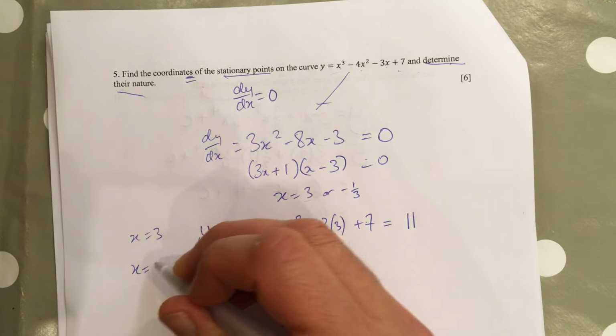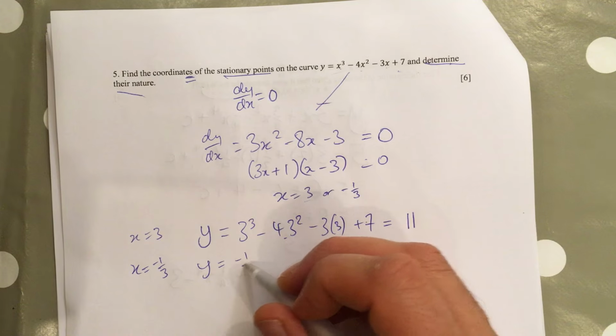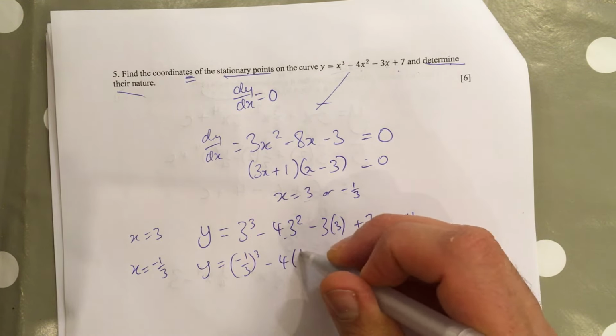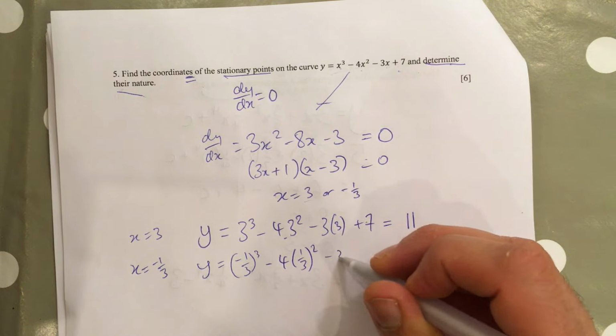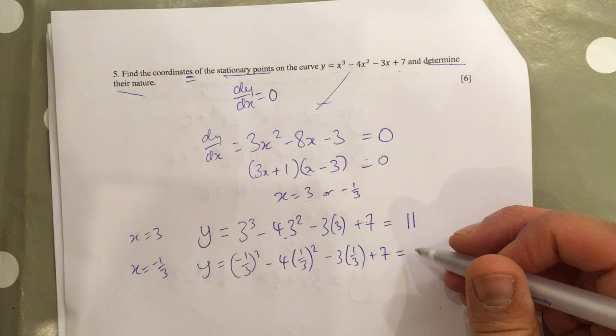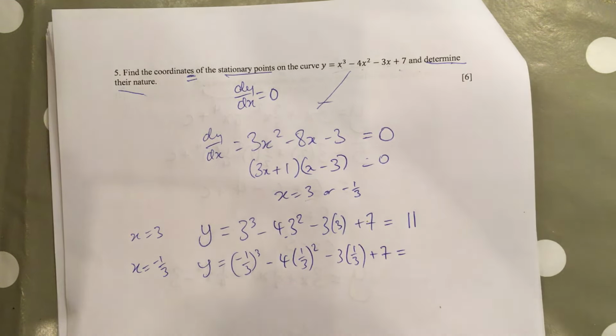And then x equals minus a third. This one comes out pretty horribly. I might have to look at my answers before to work out what this one was. Something like 207 over 27. Have I got the answer here? Hang on, I can pause this, can't I?